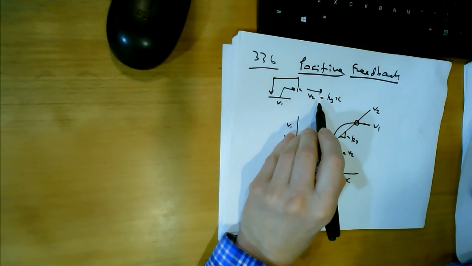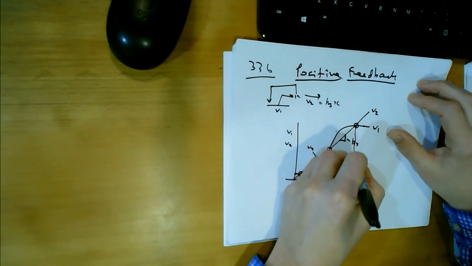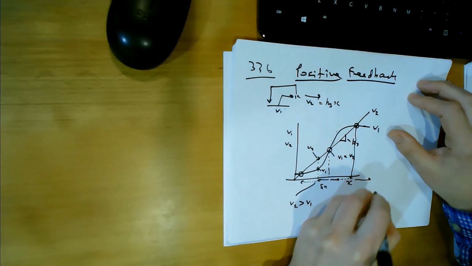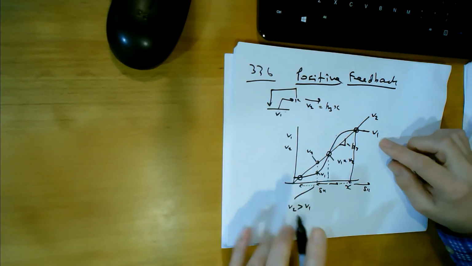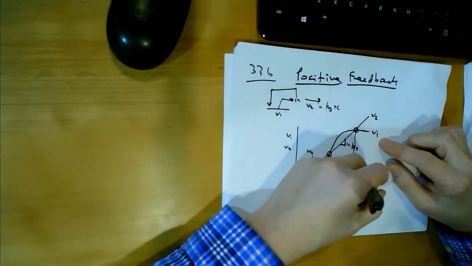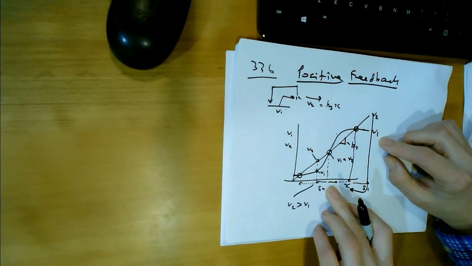If I'm at one of the extremes, for example this one, and I displace myself upwards, then I'll find that V2 is bigger than V1. If V2 is bigger than V1, that means X will start to decline. And so if X starts to decline, I start to return back to the steady state. Same happens if I try to displace downwards.